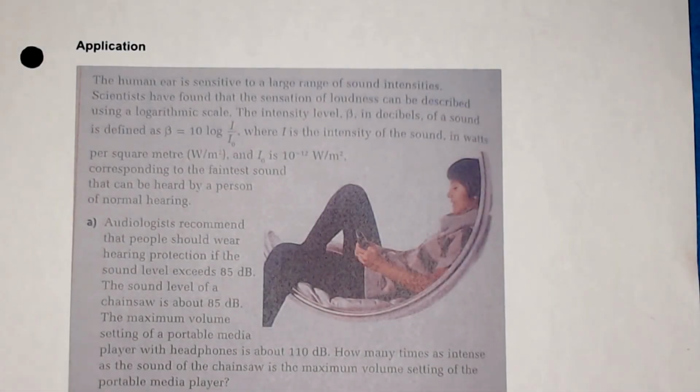The last type of questions you can have with this section are application questions. So you'll be given a scenario that works with logarithmic functions. The measurement of the volume of sound, or decibels, which you should be familiar with, is a logarithmic function. And we can use the formula provided to solve this question.